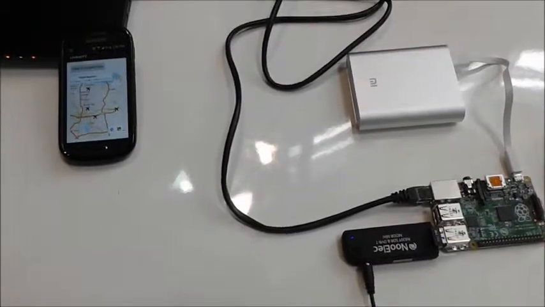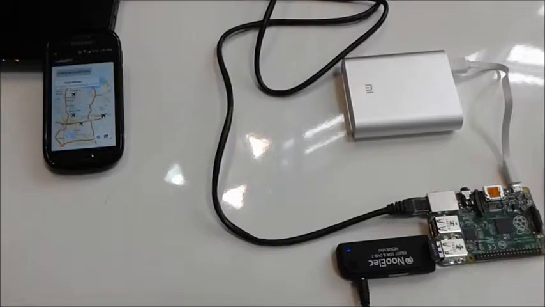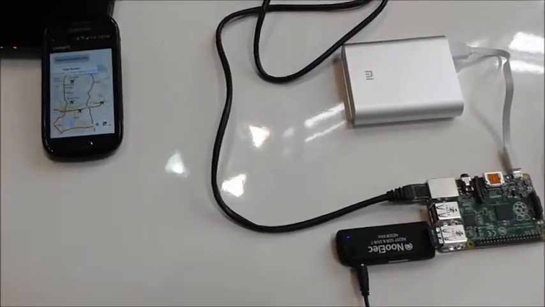You can note in the full-scale implementation here that there are no connections to the Android smartphone.